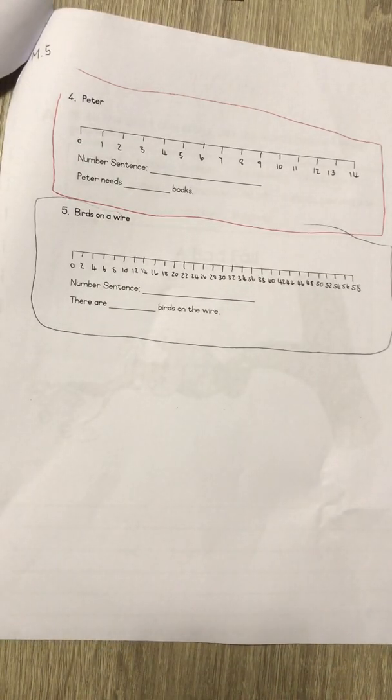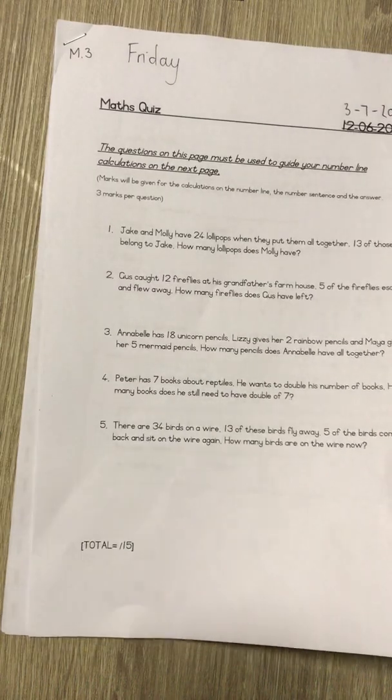Your number sentence again will have 2 operations. They will be different though. 2 different operations. The numbers 34, 5 and 13 need to be in that number sentence. I want to see them there. And then lastly, there are how many birds on the wire? What was your answer? Where did your second bounce end?